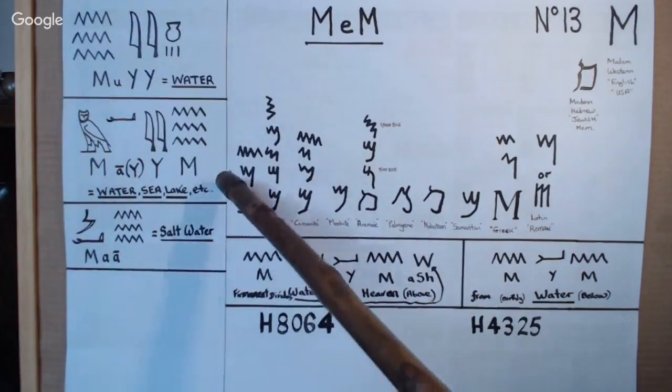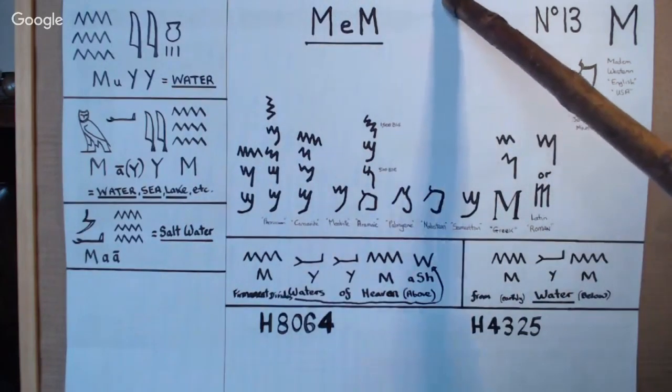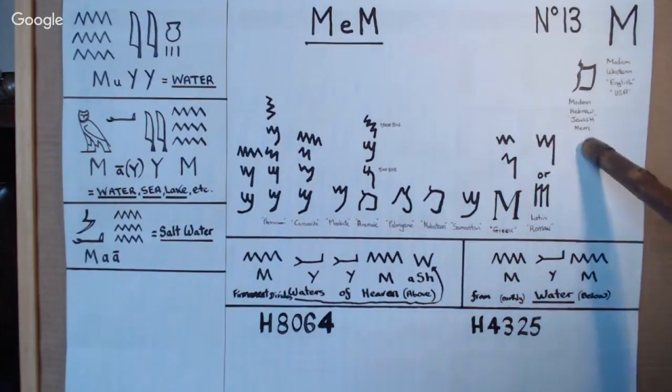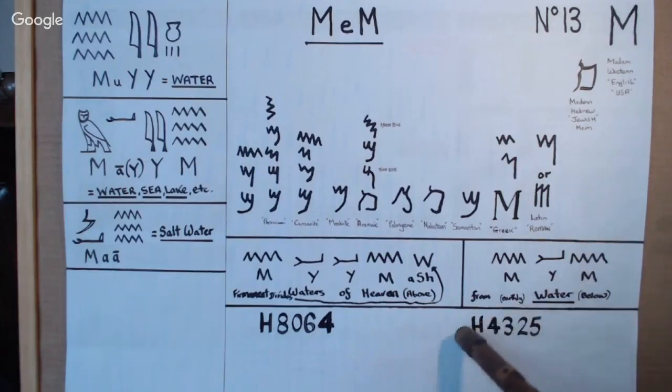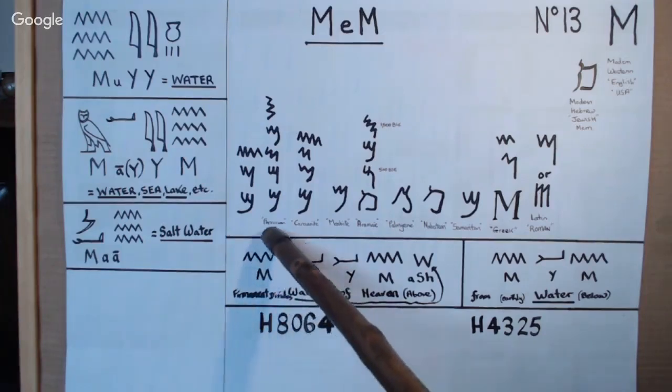unbeknownst to him, till he went off into Sinai and spent a bit of time with Jethro or Yithro, or whatever you want to pronounce it, and discovered his Hebrew roots.